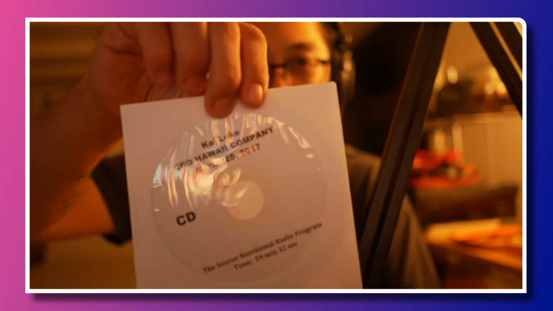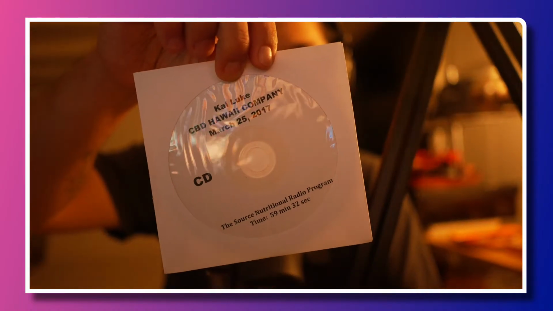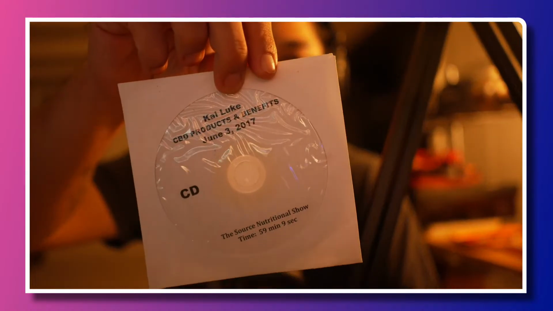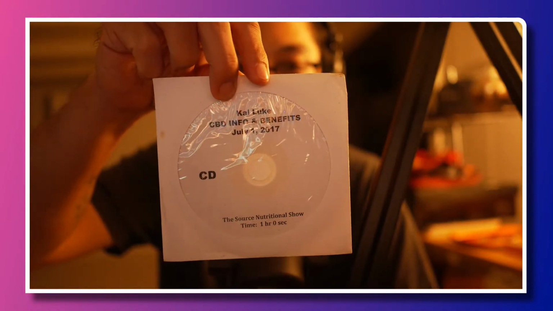March 25, 2017. June 3rd, 2017. And July 1st, 2017.